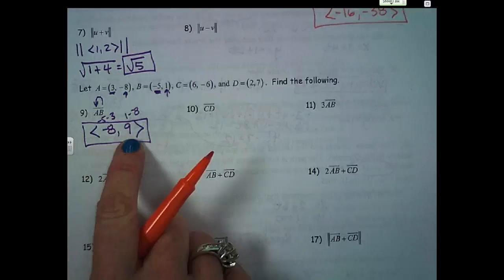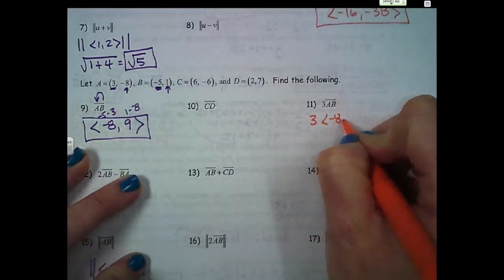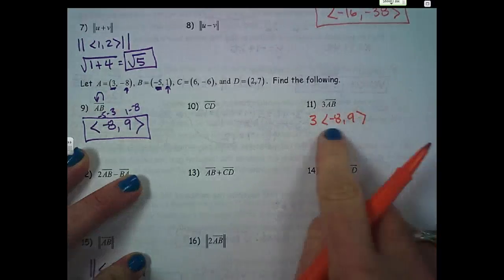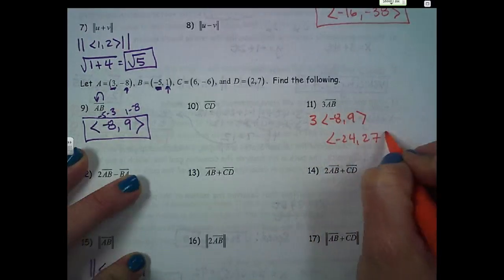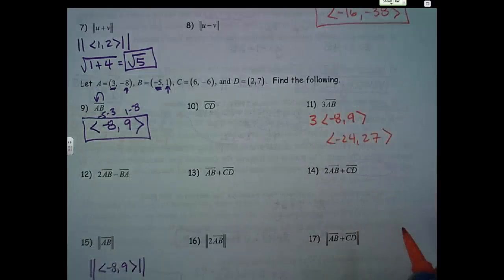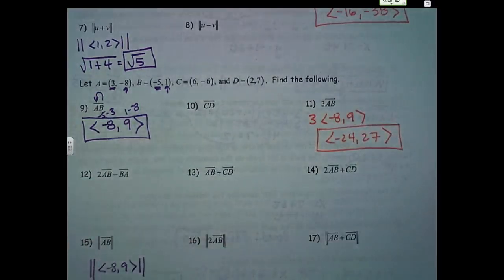So if I want 3 of that, you should multiply the whole thing by 3. So negative 24, 27. All right, go work a few more minutes and then I'll go over a couple more.